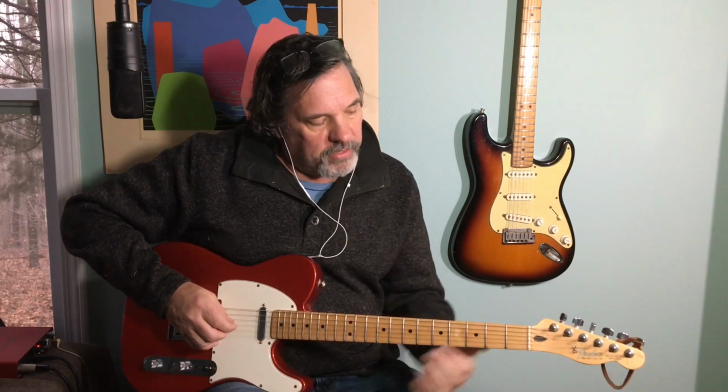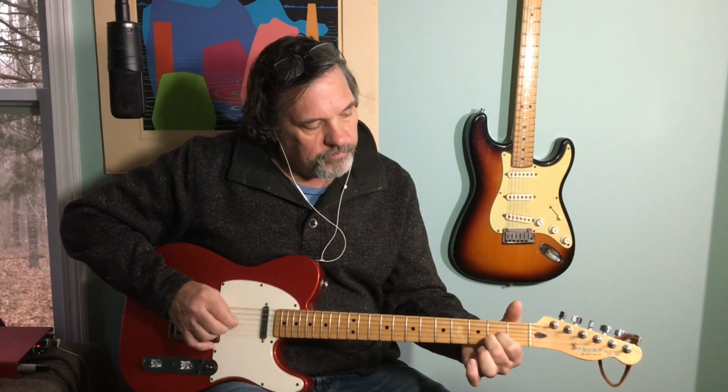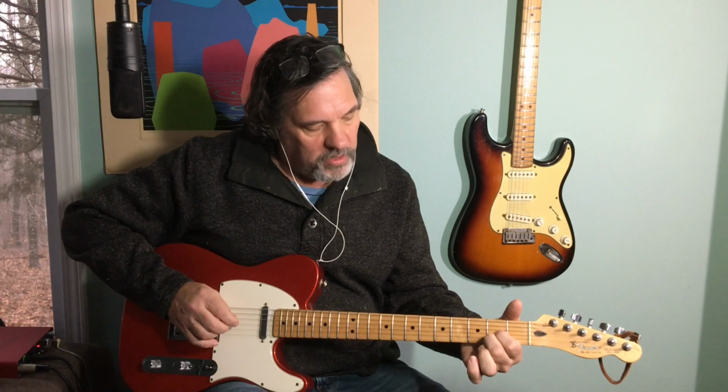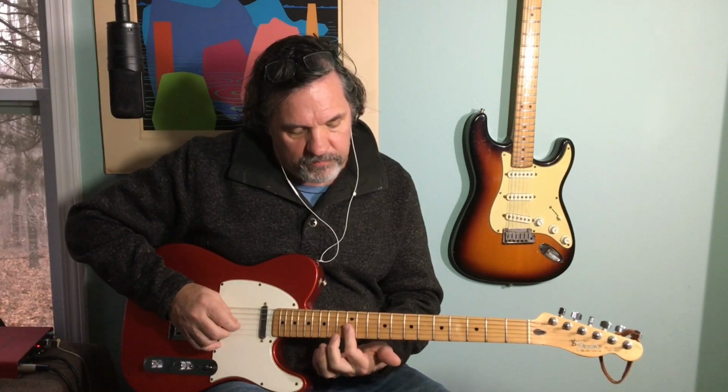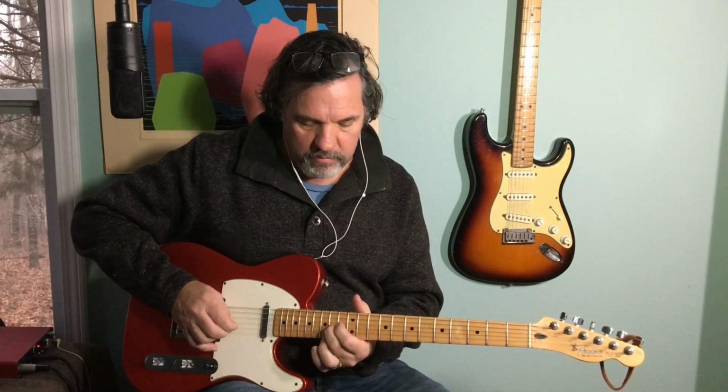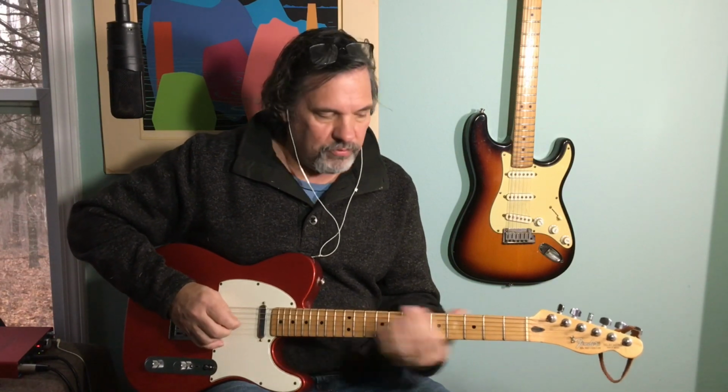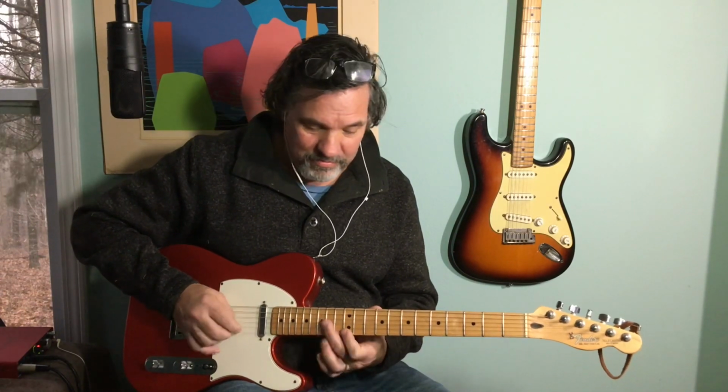Let me mention one more thing. This one down here, with the lowest one on your neck, it could be moved to the 12th fret, which would be just like your guitar starting over. See, it's the same note.